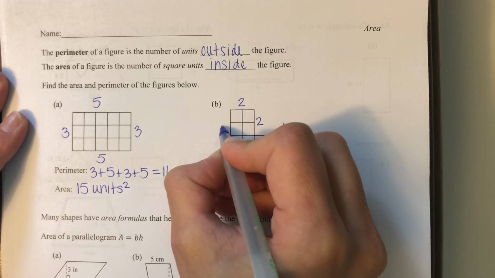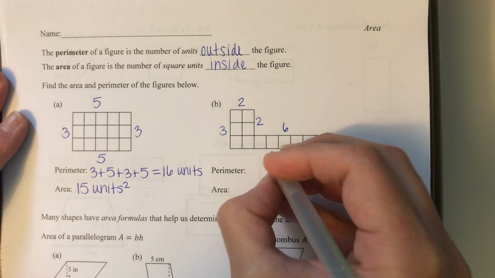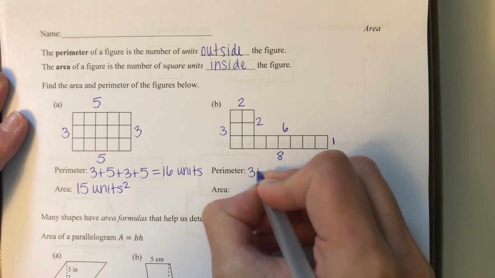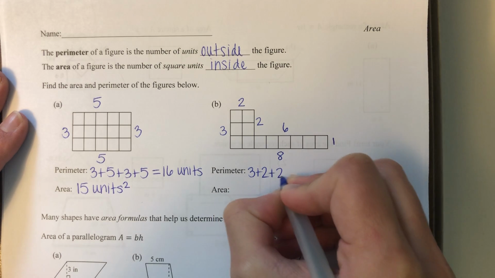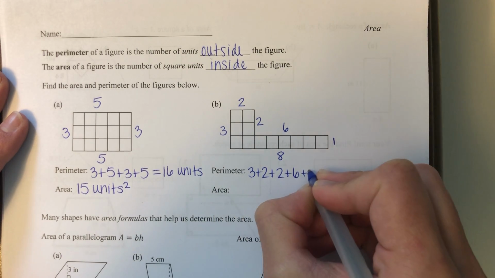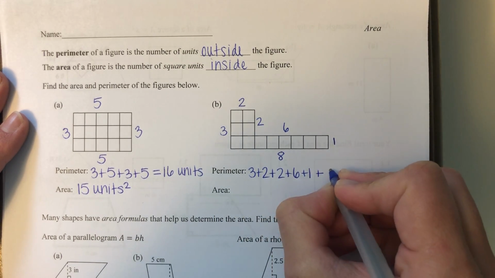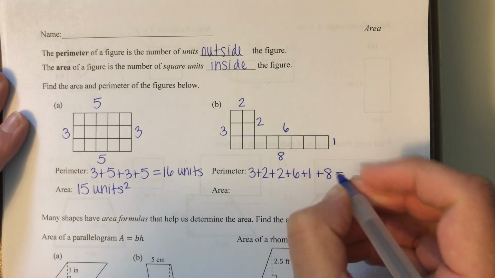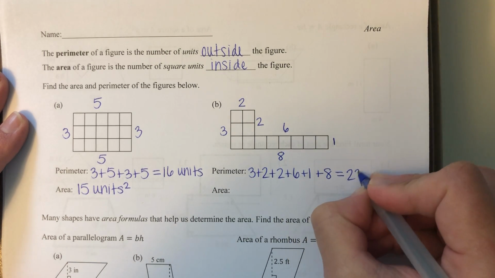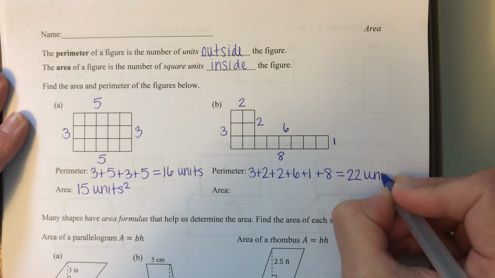And the left-hand side is 3. We're going to show that we're adding them all up, and we get 22, again, using the word units.